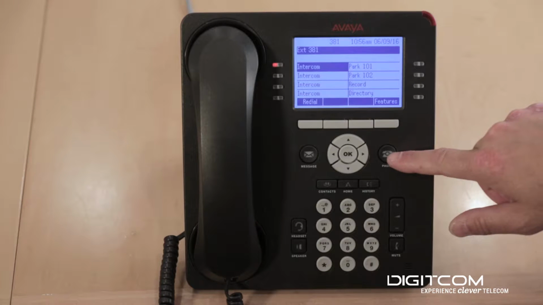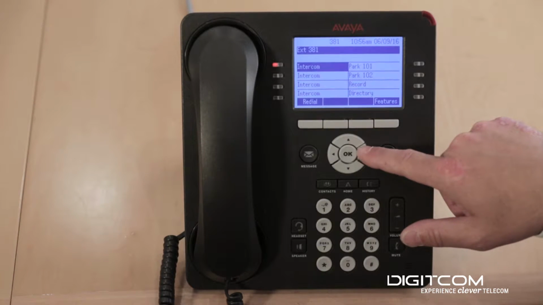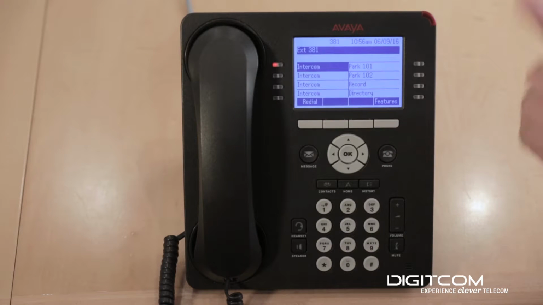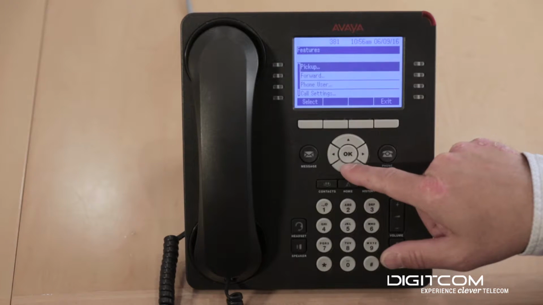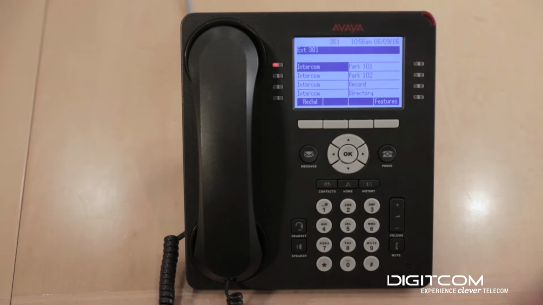I'm going to explain the basic button features on your Avaya phone. Basically, you've got a phone button here. This is kind of like your escape key. It always brings you back to the main screen on the phone. So no matter what you've done on your phone or if you've gone into some menu, if you just push this phone button here, it always brings you back to the main screen on the phone.